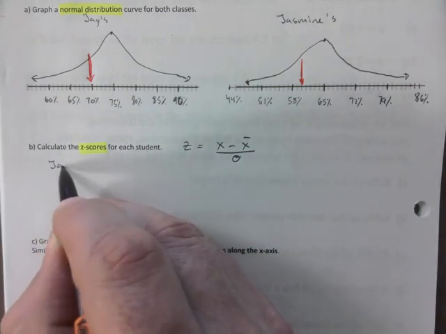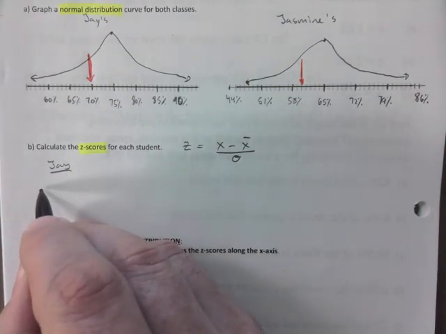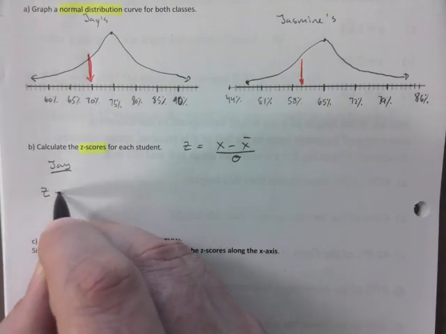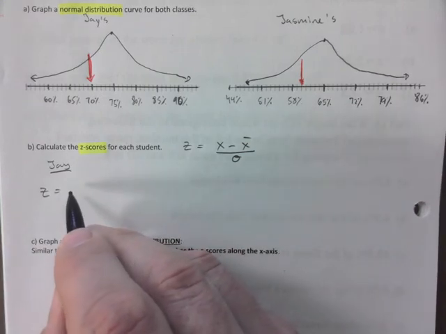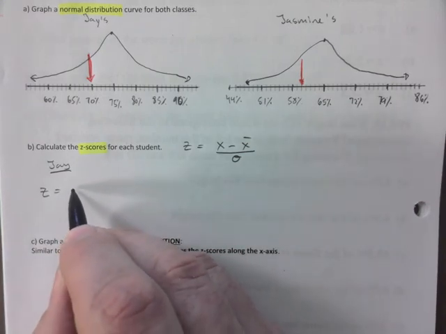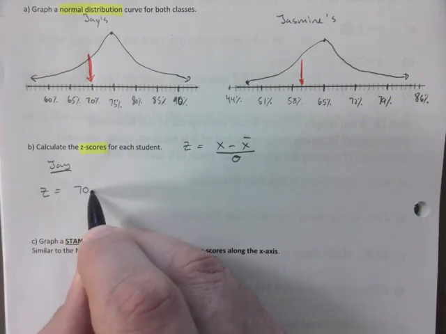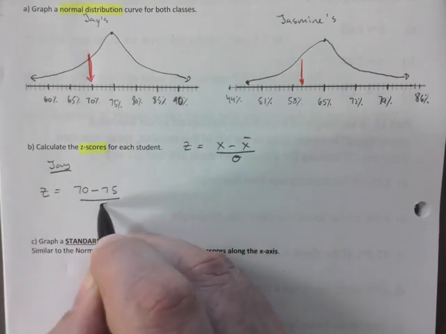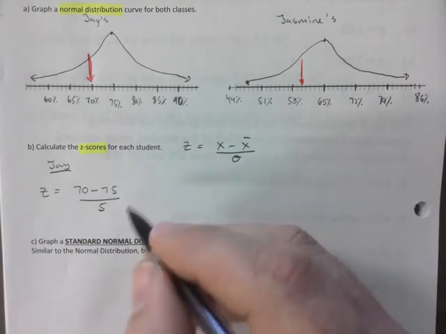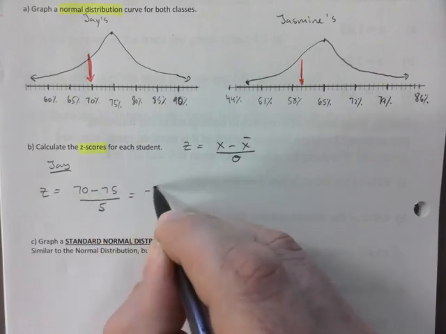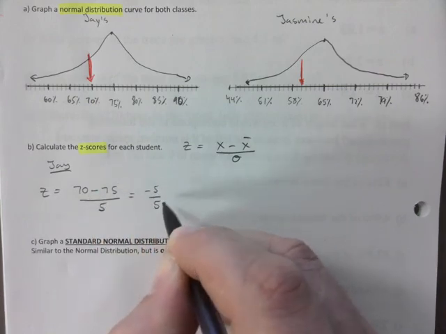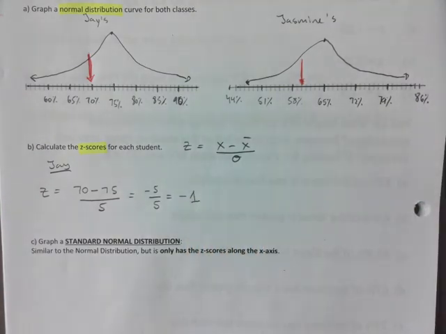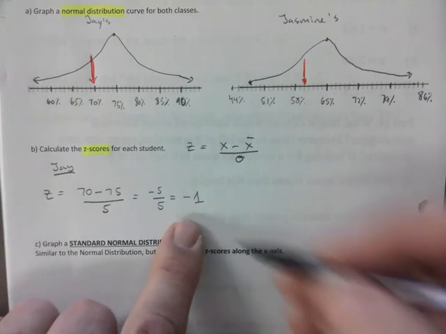So J, let's figure out J's z-score. Score is 70 minus 75, divided by 5. So that would be negative 5 over 5, which is just negative 1. It's a full standard deviation to the left, correct?